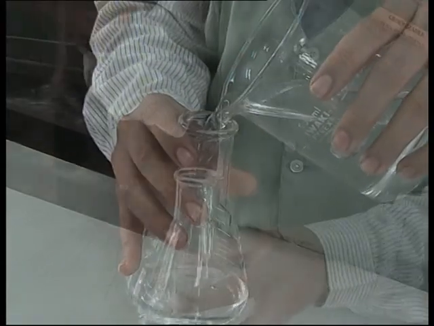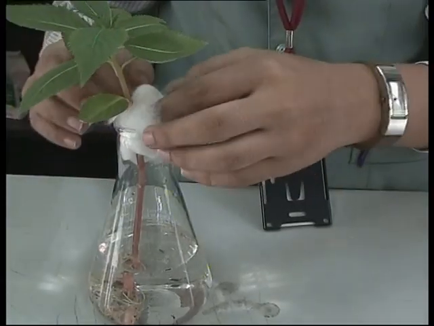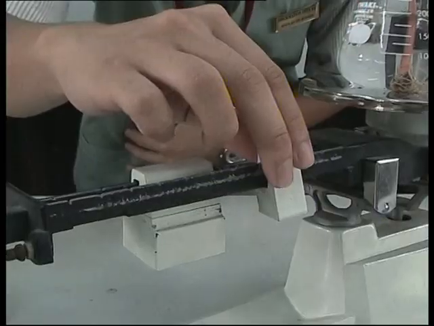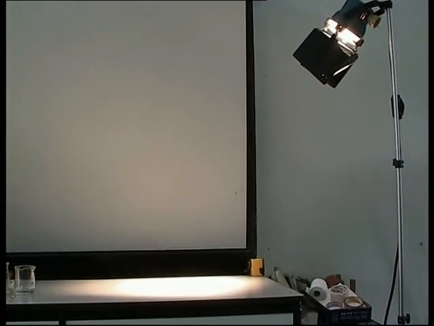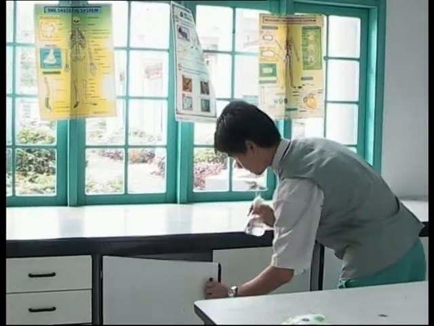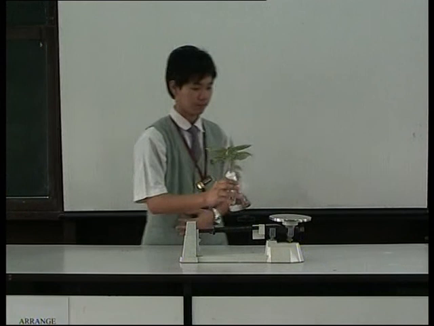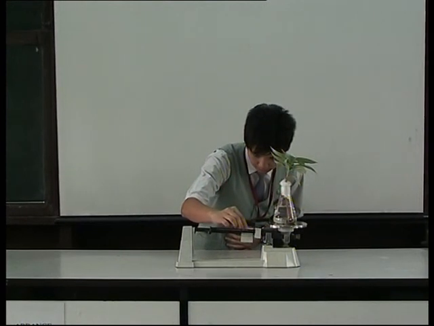In the next section, we will use the same apparatus and procedure, except that this time we will see how light affects the rate of transpiration. Here, the only additional apparatus is a spotlight. Place the conical flask with the balsam plant under the spotlight, and another in the dark cupboard in the same room. After 2 to 3 hours, reweigh both sets of apparatus and observe the changes.